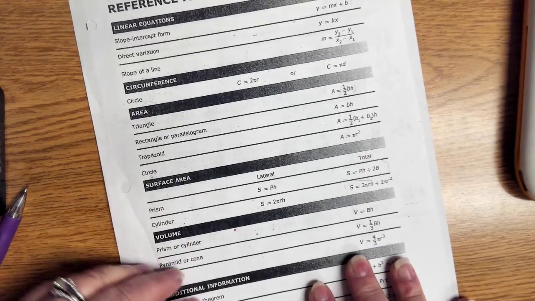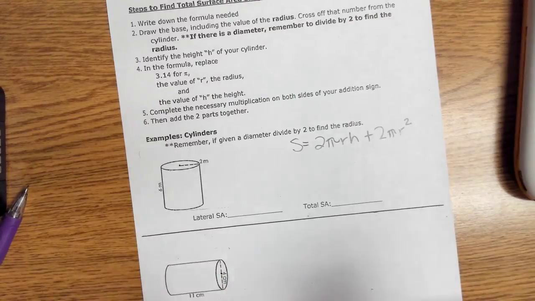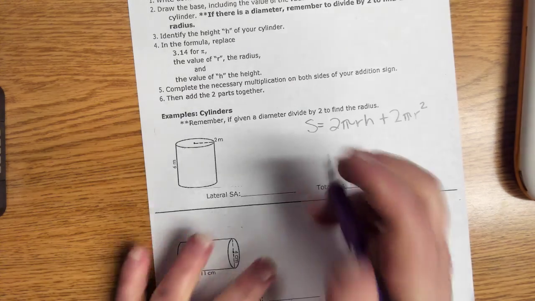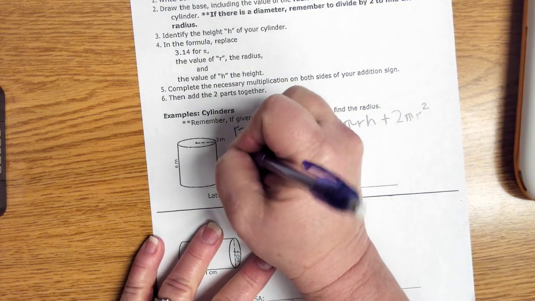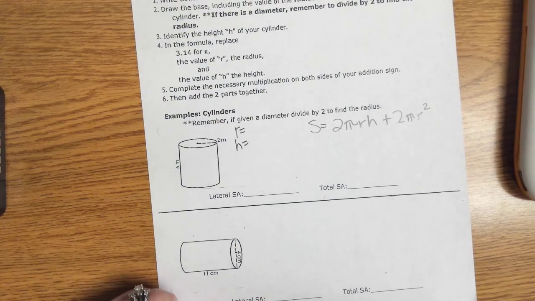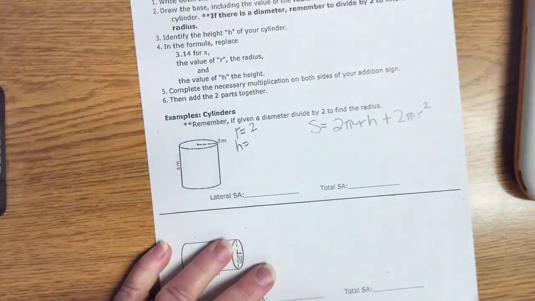All right, so the first thing we're going to do is write our formula down. It looks like a lot, but we don't have to find big V or P anymore, do we? But we do need an R and an H. So what's my radius here? 2. And what's my height here?